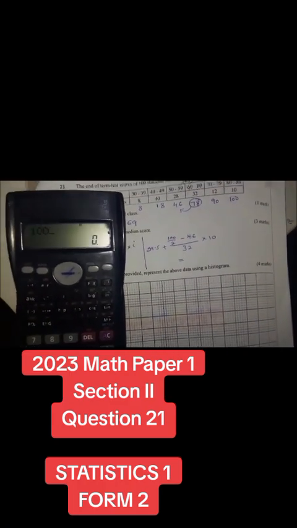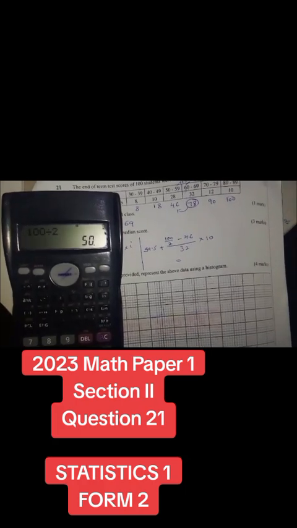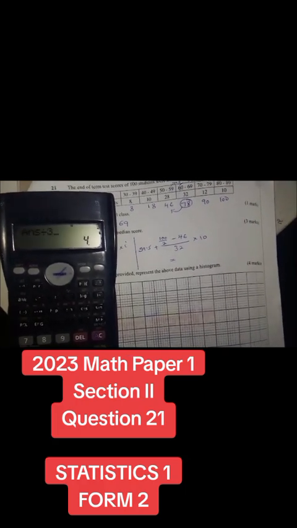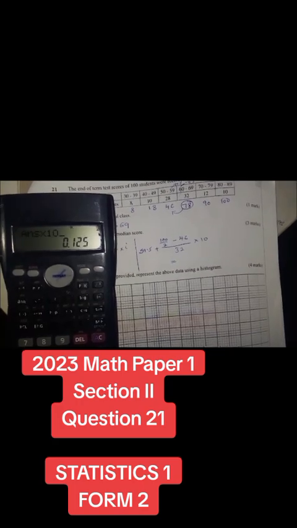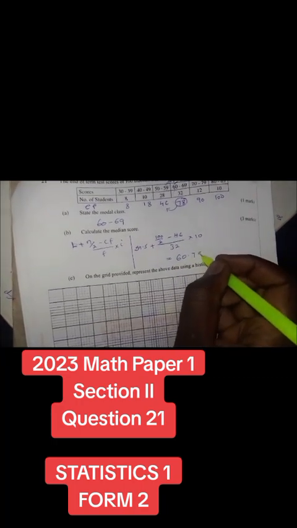Then if you press this on the calculator, you have 100 divided by 2, I have 50 minus 46 divided by 32 times 10 plus 59.5. I have my answer as 60.75. That's the right answer, 60.75 as the median score.